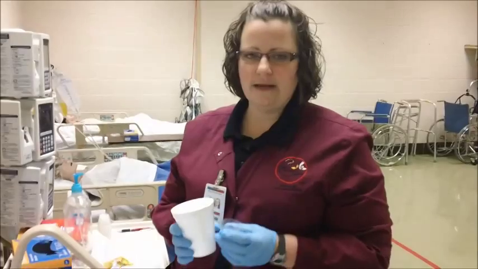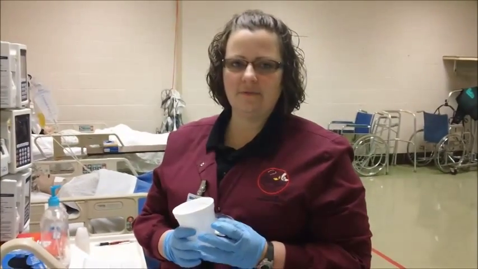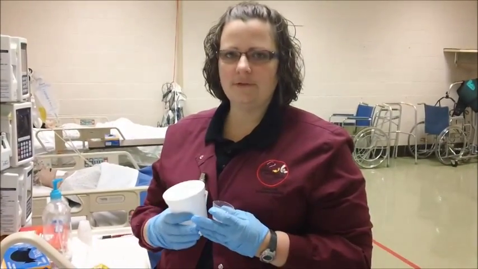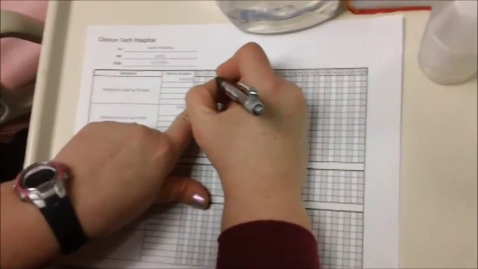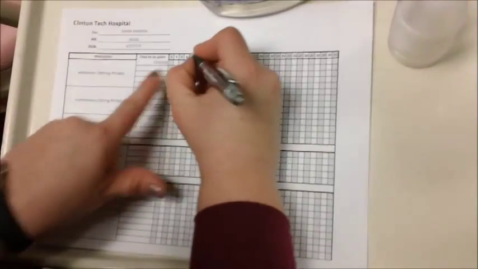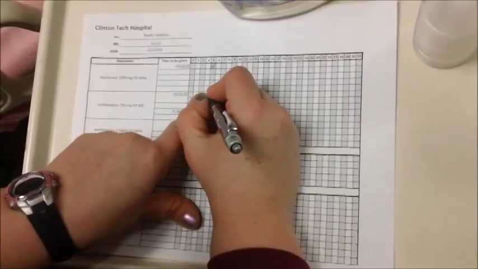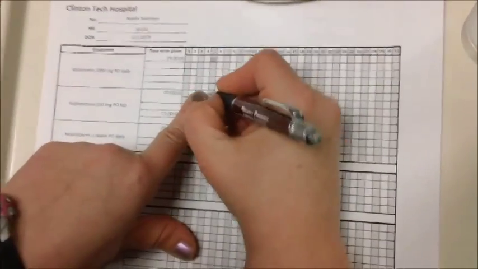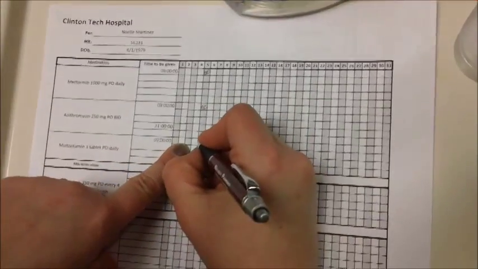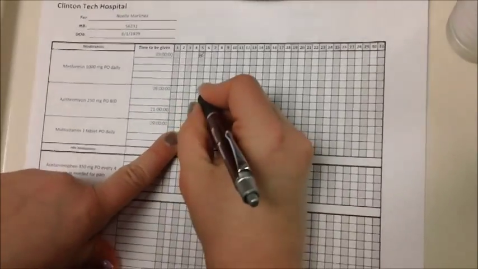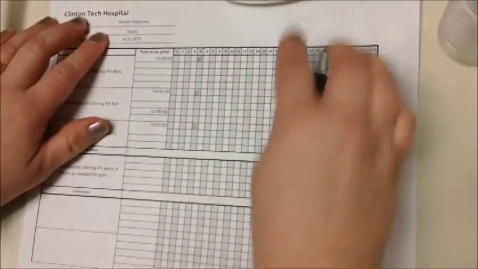If I were giving her a medication that required anything beforehand, like a blood pressure, I would do that beforehand as well. Finally, then I would document all the medications that I gave today on the 5th, which is today, at the time that I gave it. Okay, and then I would wash my hands.